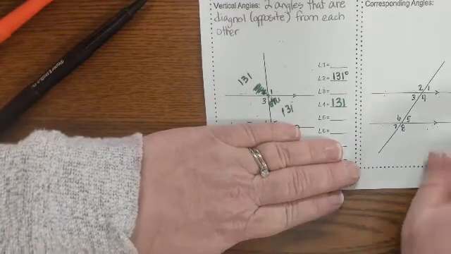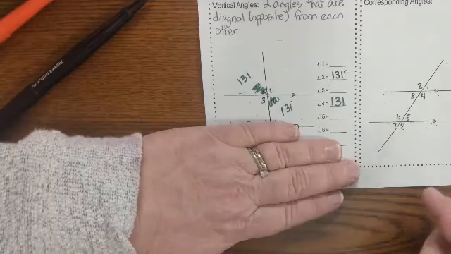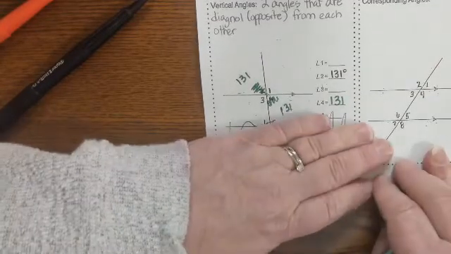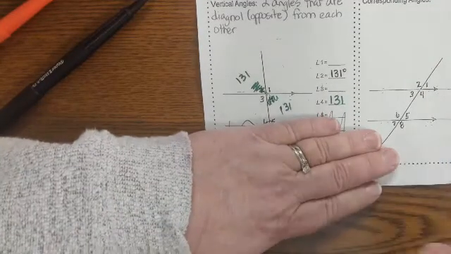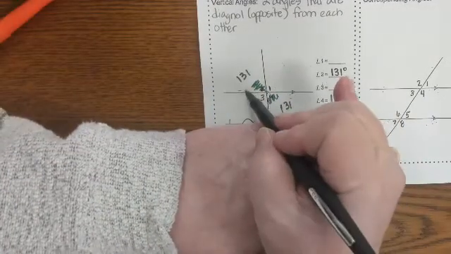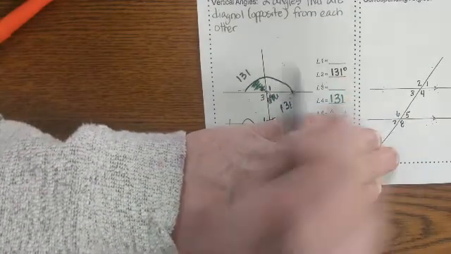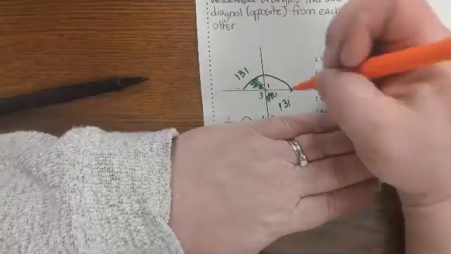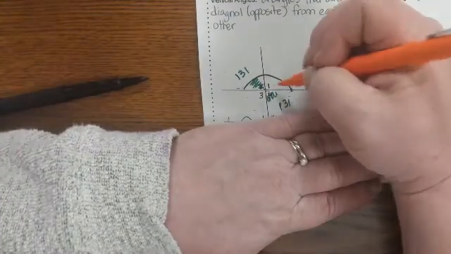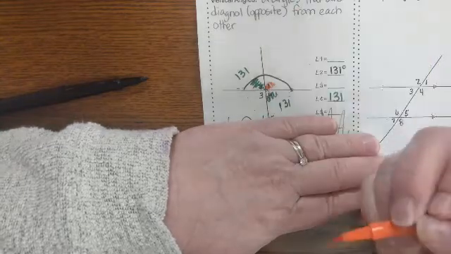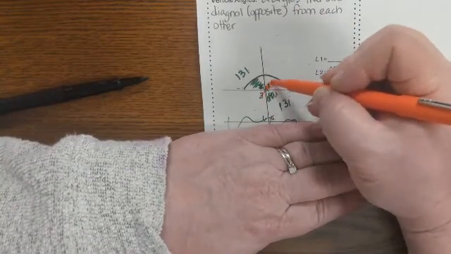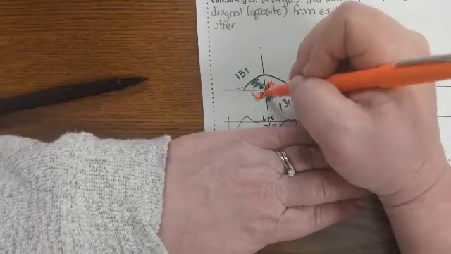Now, in order to find angle 3, because we're just going to fill in the first 4, okay? So in order to find angle 3, we know that a straight line angle, so if I draw my half a circle, is 180 degrees, don't we? So if, let's say I wanted to find angle 1 first. I'm going to do that in that color. Well, if that one is that color, then diagonally from it is angle 3, right?